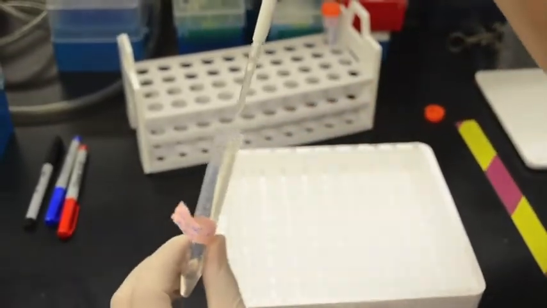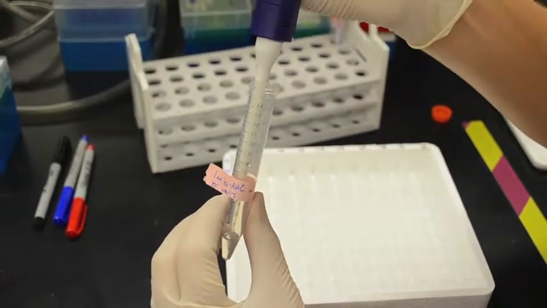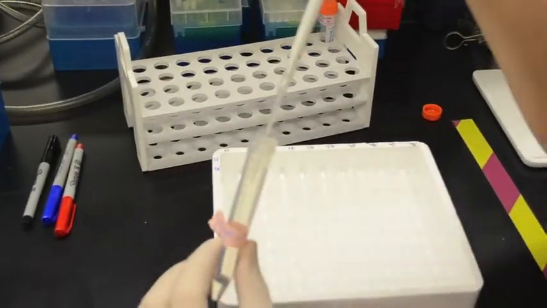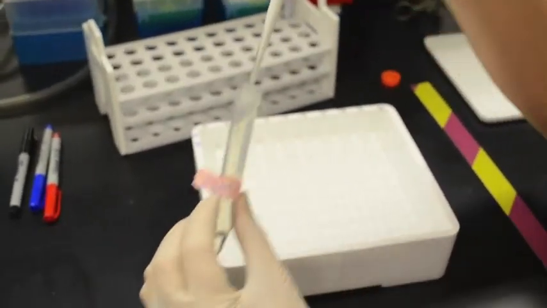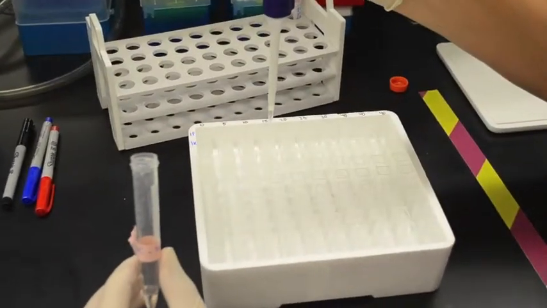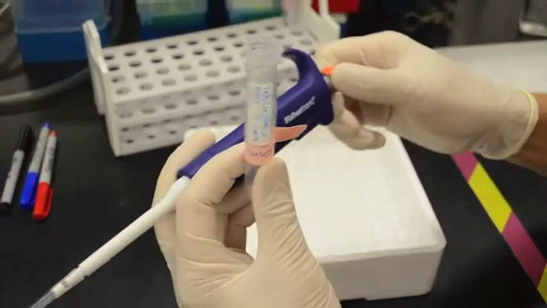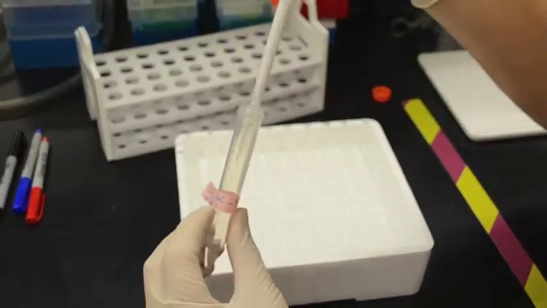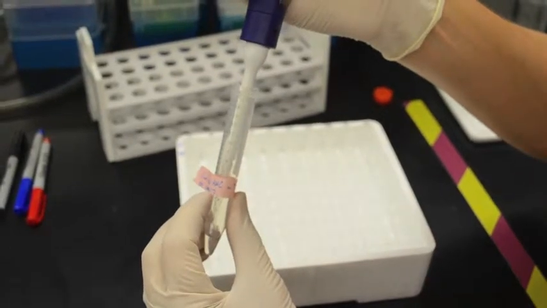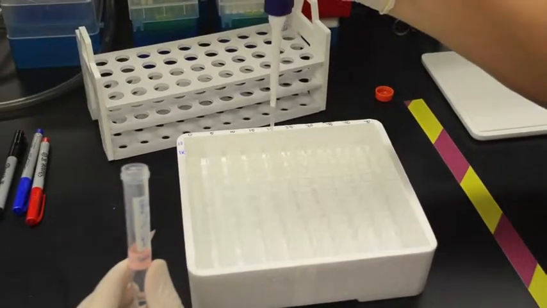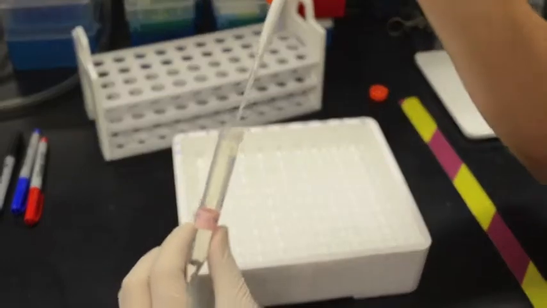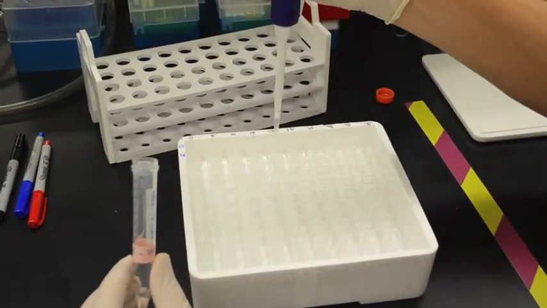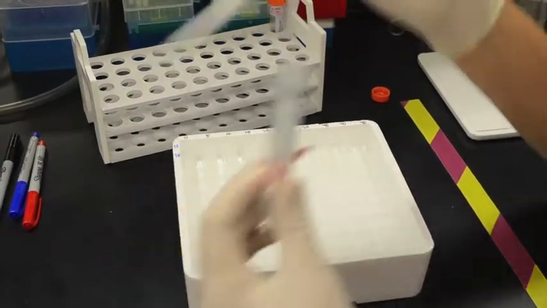So when I'm doing this and not talking at the same time, I'm always very careful to pay attention to the volume that I'm adding and the row and column that I'm adding it to, because this is the easiest place to make a mistake. That's also the reason that I like to write the volumes that I add onto the little styrofoam box, because it helps remind me where I am.